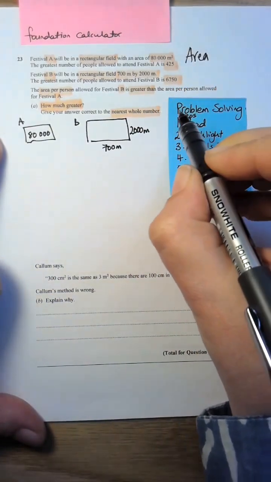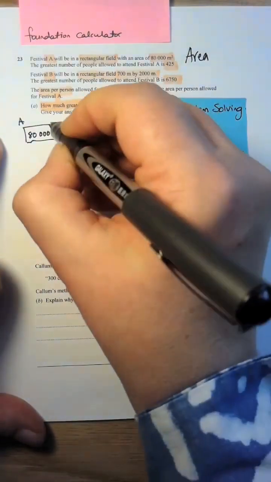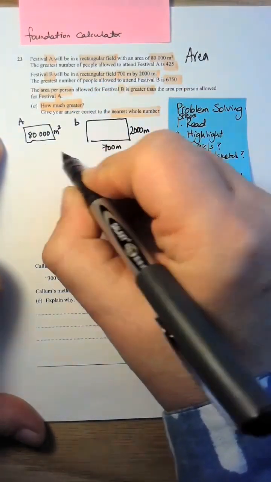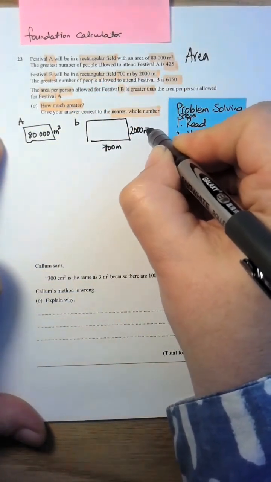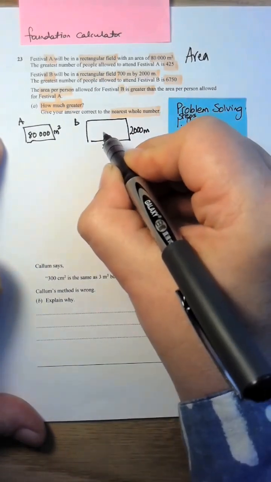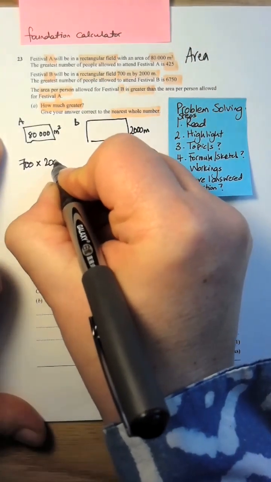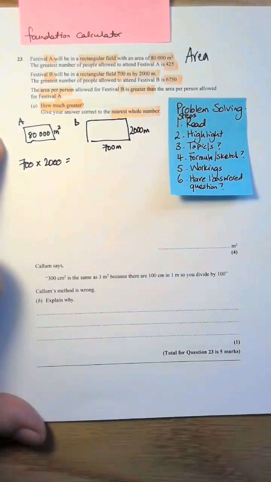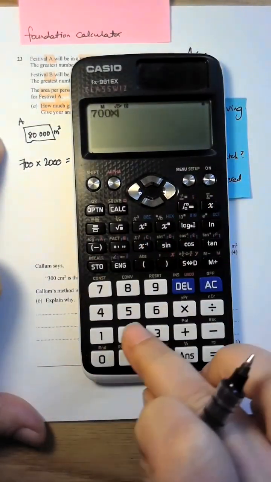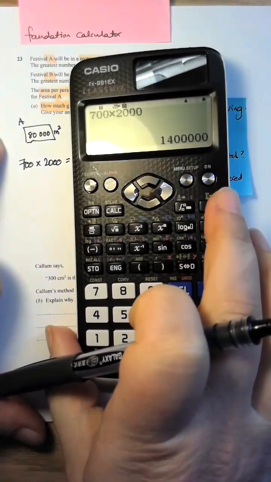I put those on the wrong way around. Doesn't really matter. Have we got the same units? This is meters squared and this is meters. Yes, I don't need to change the units. That's great. So I want the area of this. So I take 700 and multiply by 2,000. I suggest you do it on a calculator. It is a calculator question. There's a lot of zeros. Write those zeros carefully.